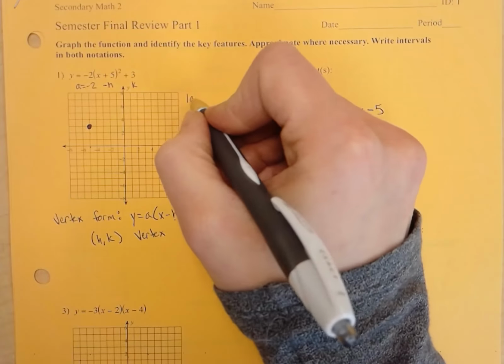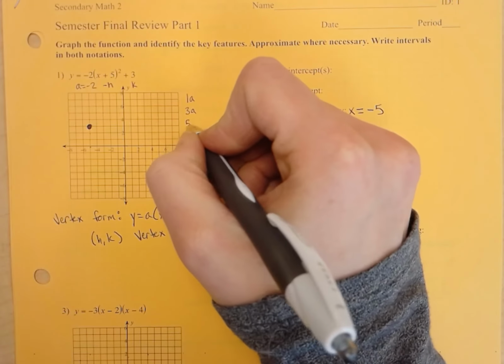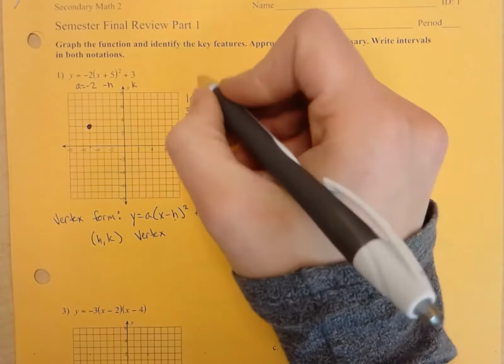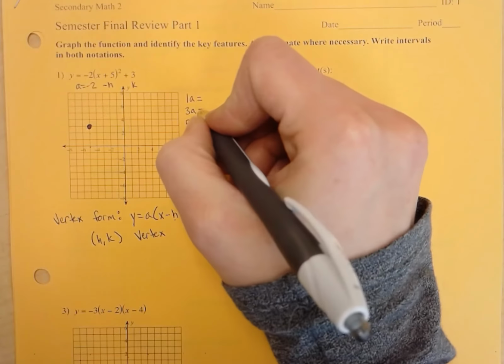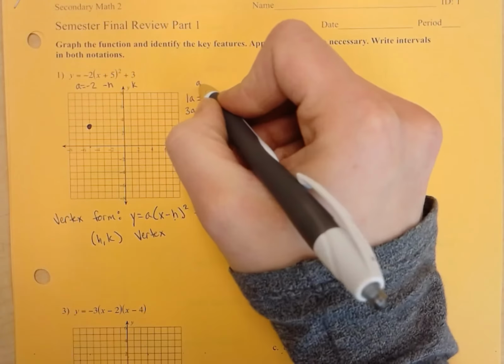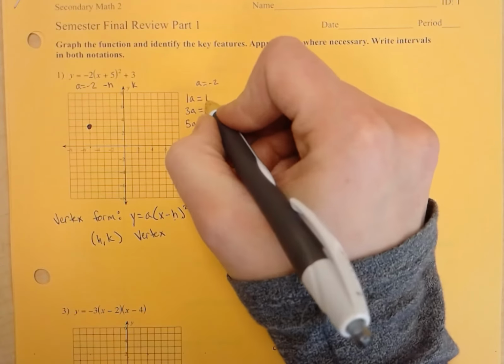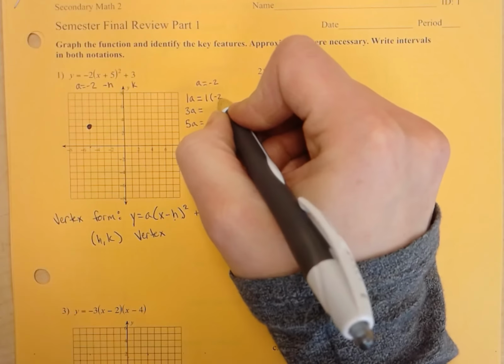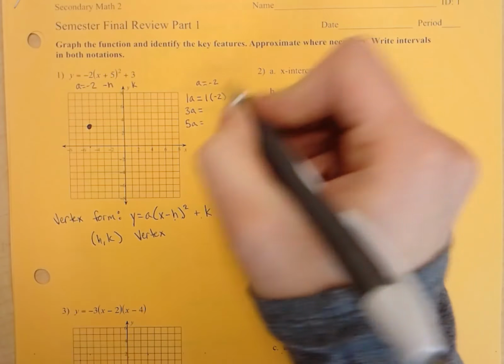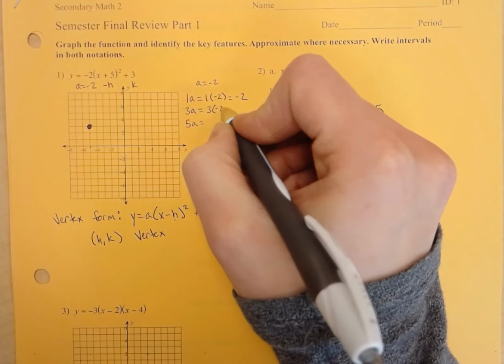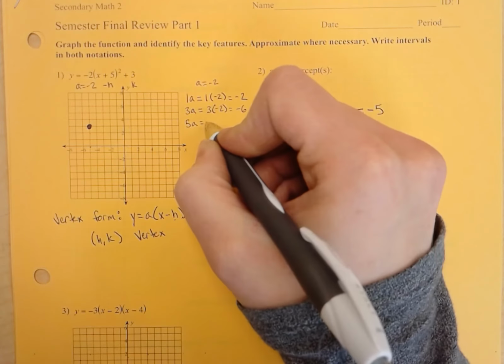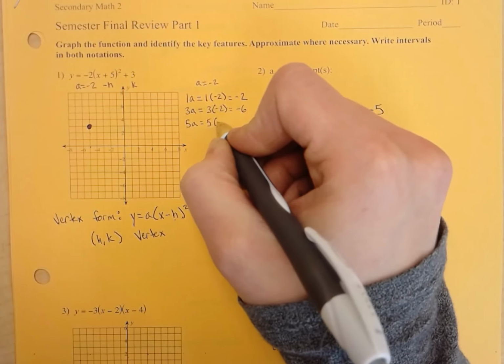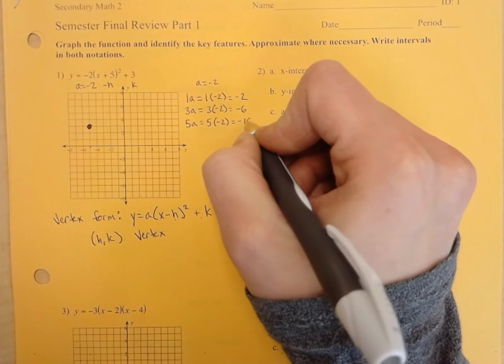The way we finish graphing is we use this 1a, 3a, 5a pattern. That is the growth rate of a quadratic. Since our a value is negative 2, I'm just doing 1 times a, which is negative 2. 3 times negative 2 is negative 6. 5 times negative 2 is negative 10.